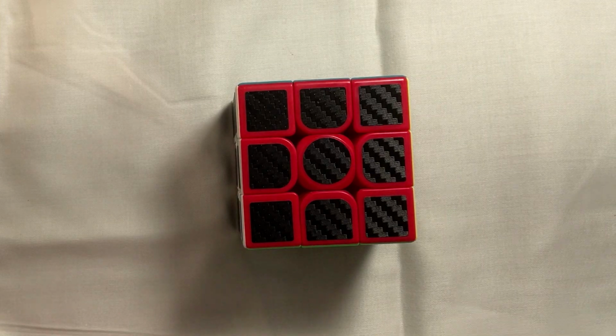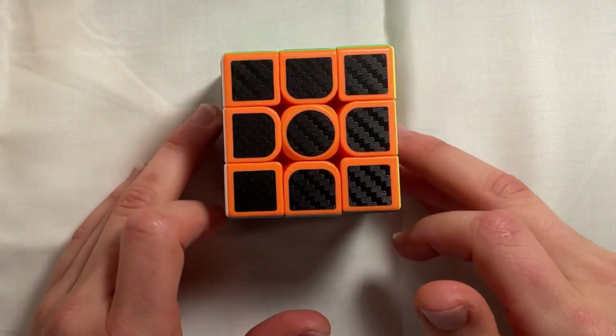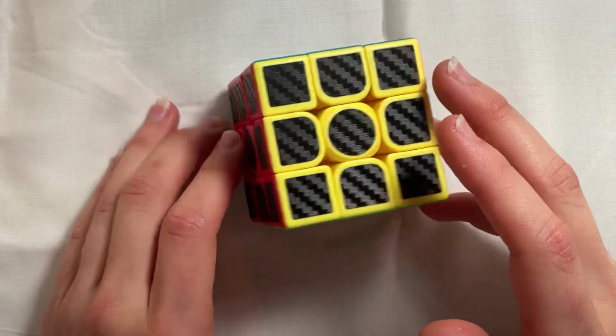Hey guys, today we're going over how to solve the Rubik's Cube 3x3 using simple, easy to learn algorithms.